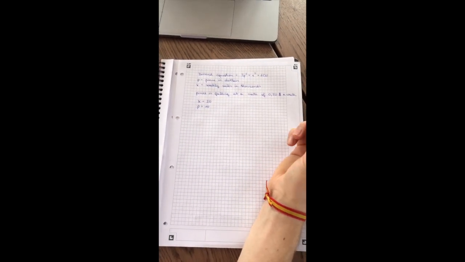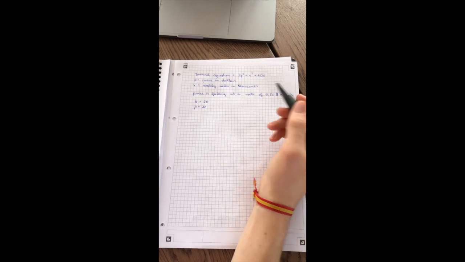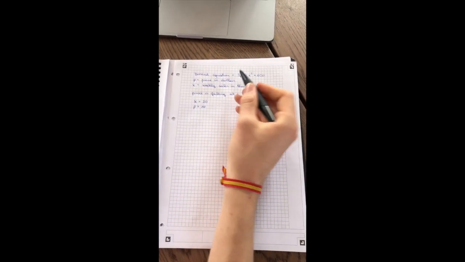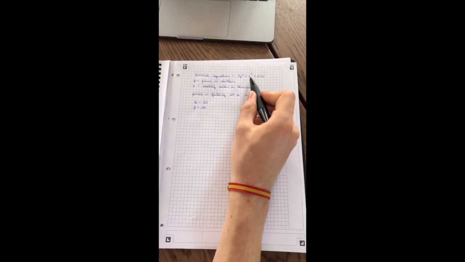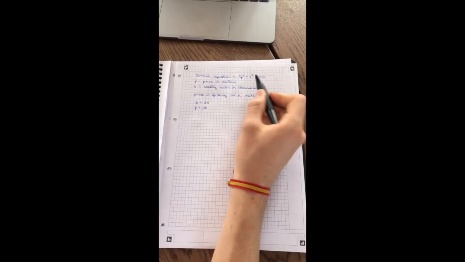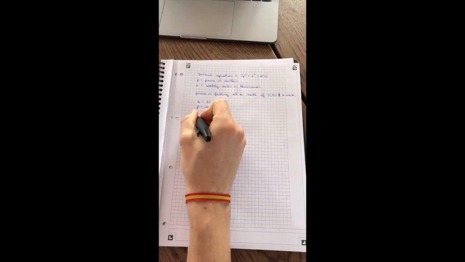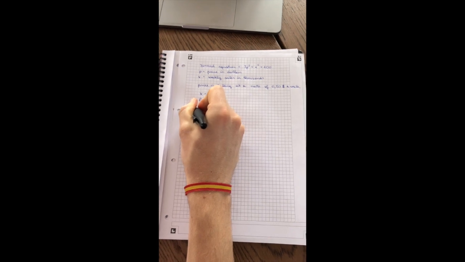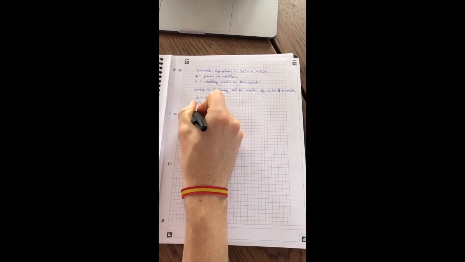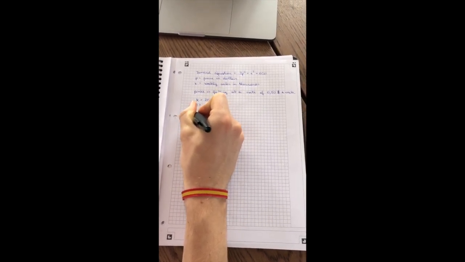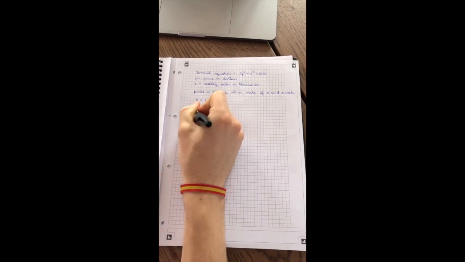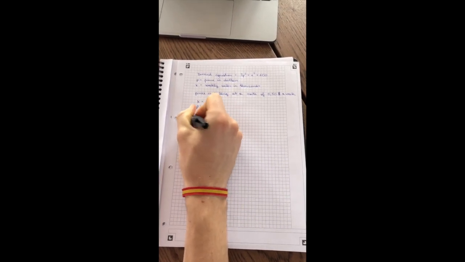First of all, we take the derivative with respect to p, and then the derivative of this equation with respect to x.